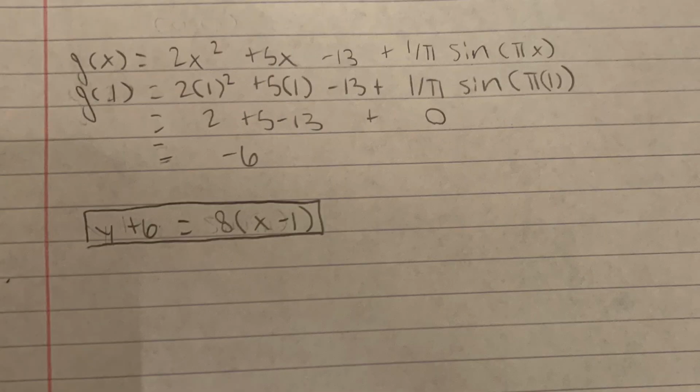Now all we have to do is plug in all those values we just found into the lovely point-slope formula. Amazing. Period. Bam, the magic of calculus.